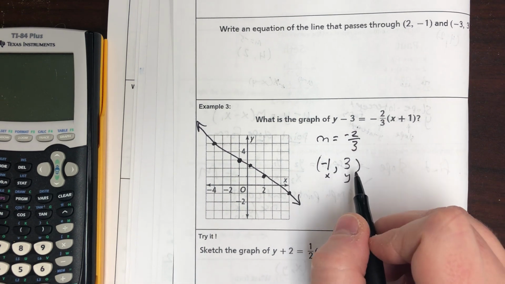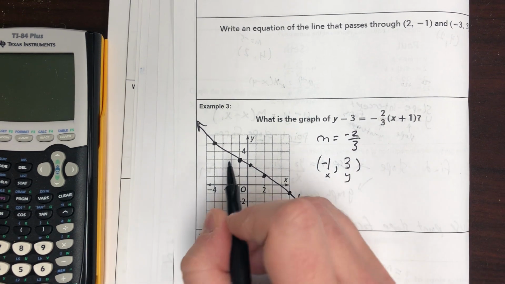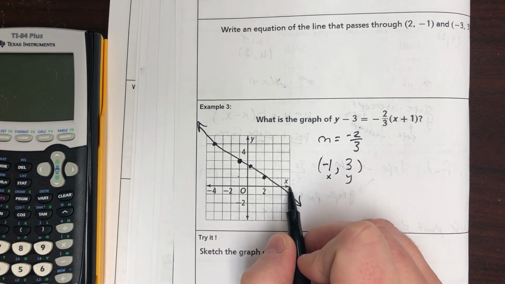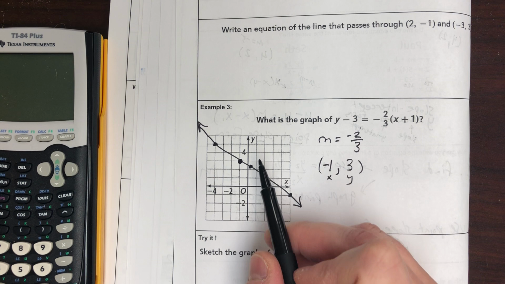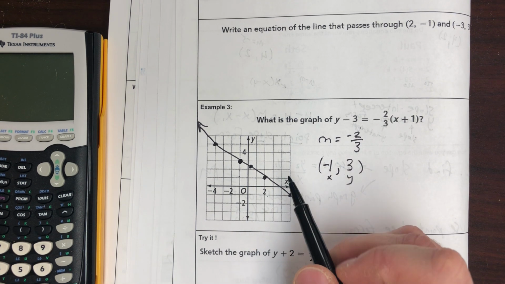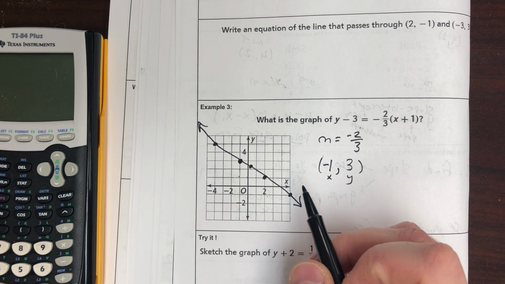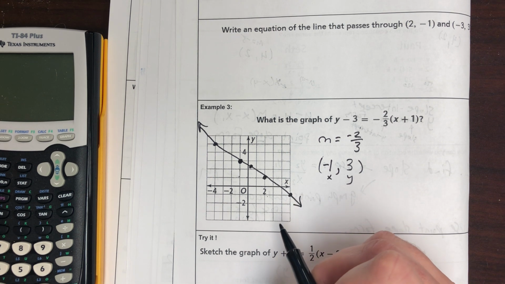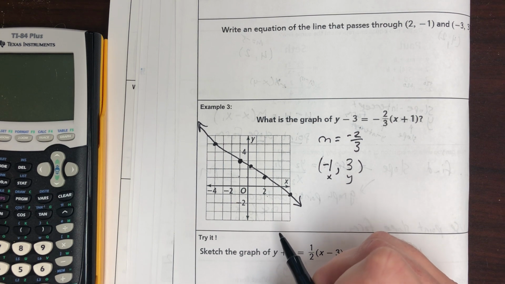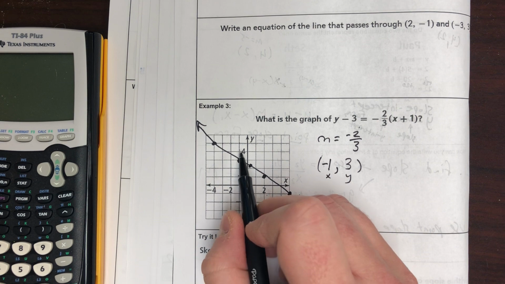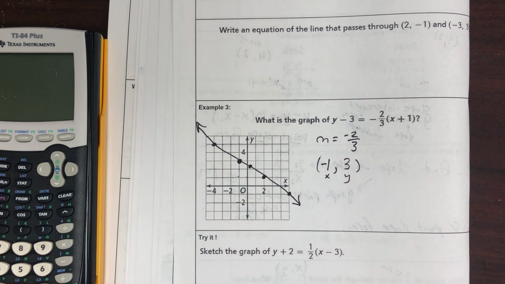So negative 1 comma 3 will make a true statement, so will 2 comma 1, so will 5 comma negative 1. Sorry, I got distracted. Okay, so will any of these decimal points.